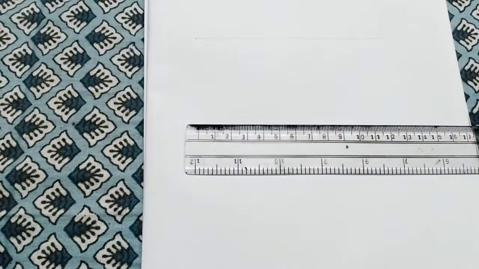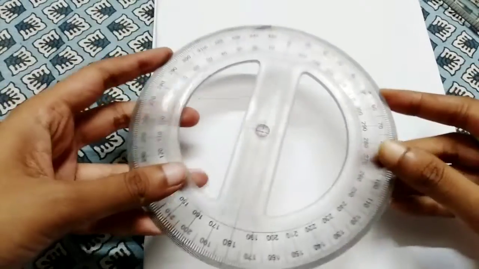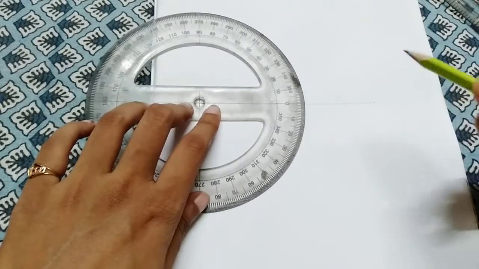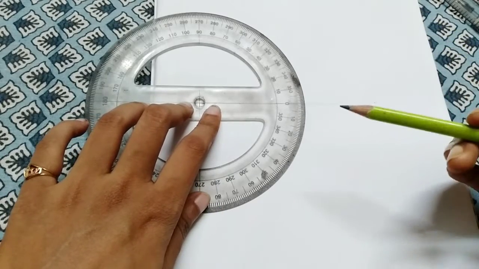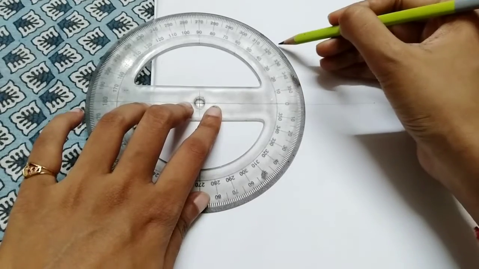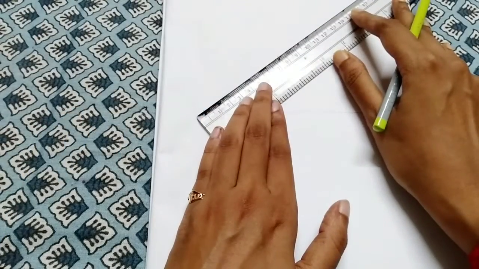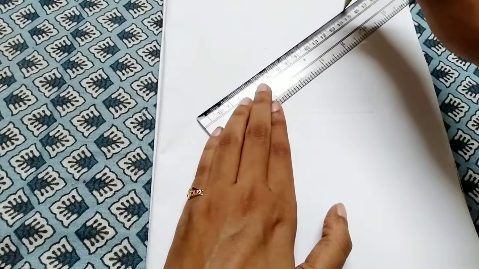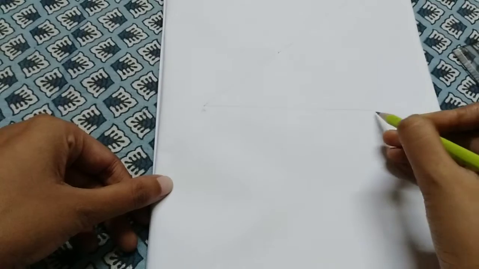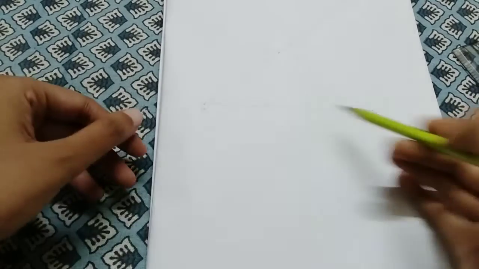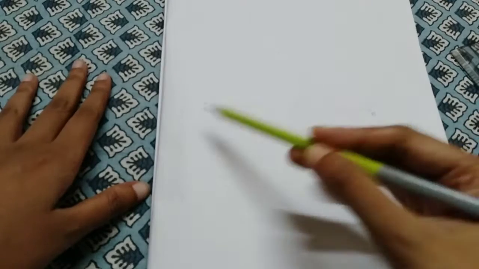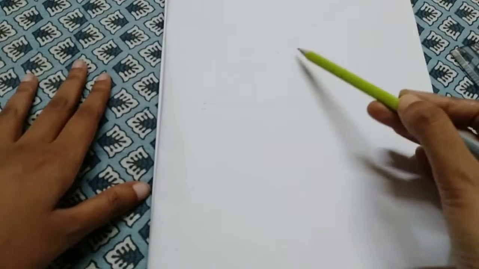Here is 12.5 centimeter. Now second step is use your protractor, put it on the first point and draw an angle within 45 to 30. So here I am taking 40 degree. This is 0, 10, 20, 30, 40. Here is my angle. I give it a name, the line AB. You can also write it PQ or CD, anything if you want. Just give it a name.